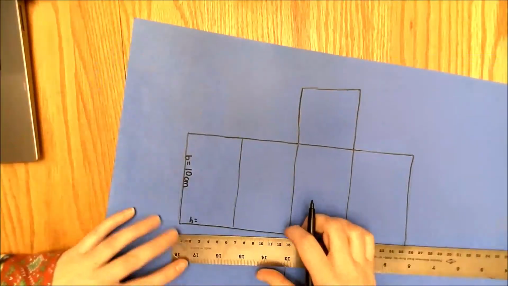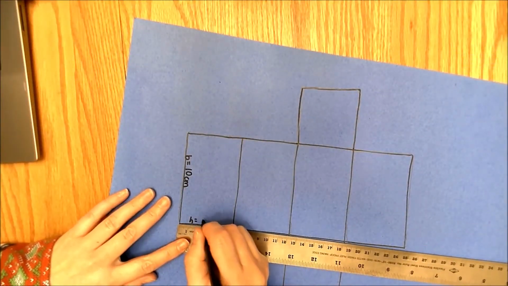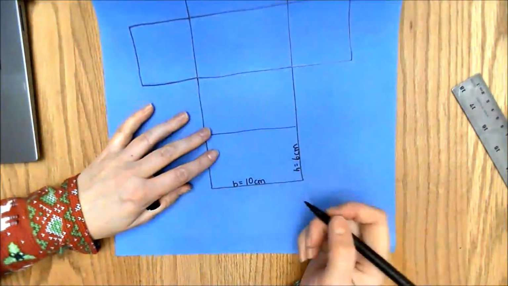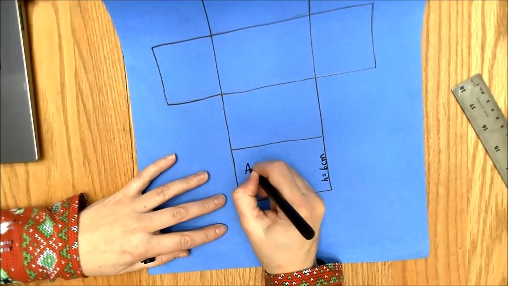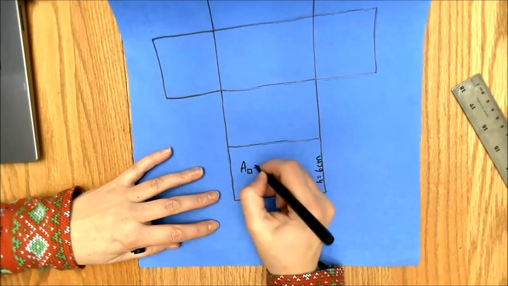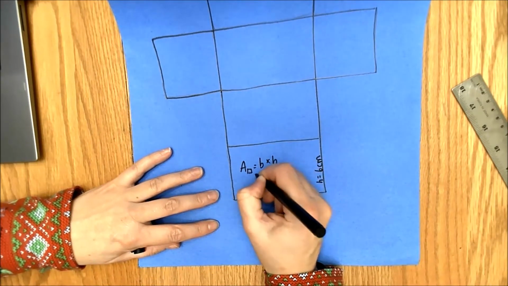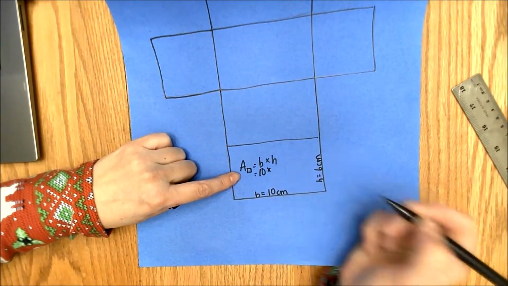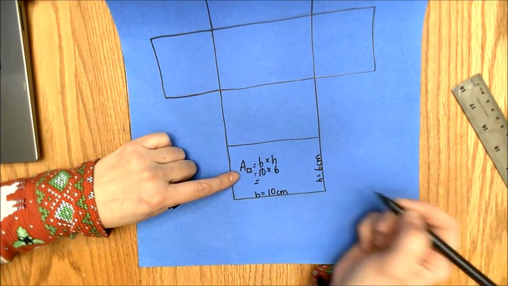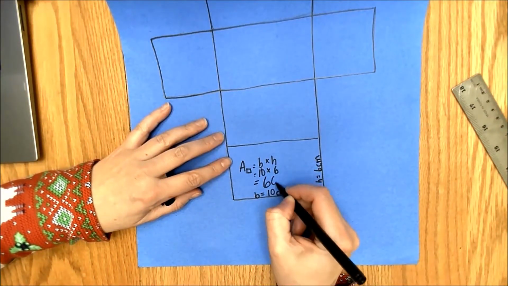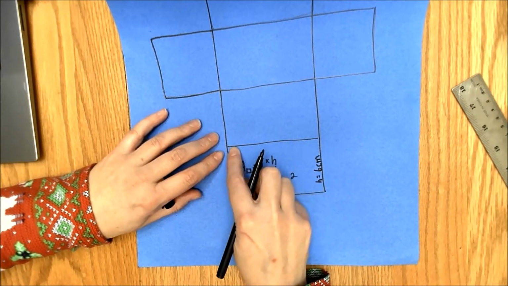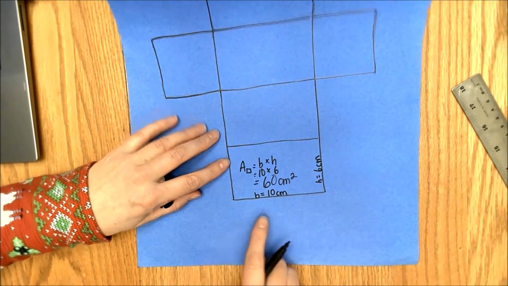And the height is 6 centimeters. So I know that the area of a rectangle is equal to base times height. So what's the base? The base is 10. And what is the height? 6. What's 10 times 6? 60 centimeters squared. This rectangle right here has 60 square centimeters in it.